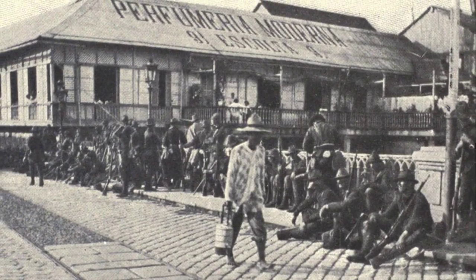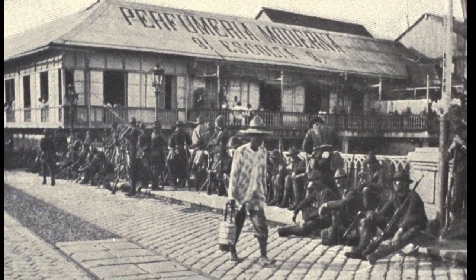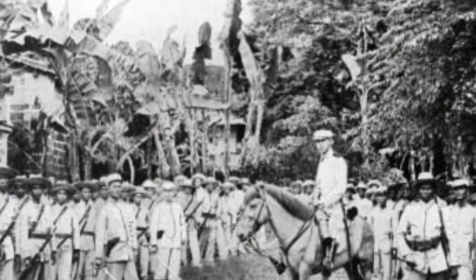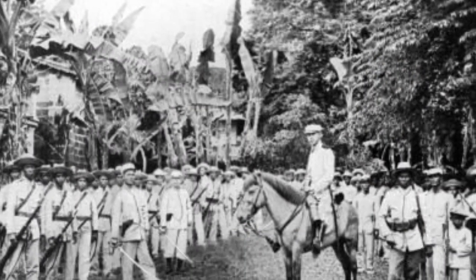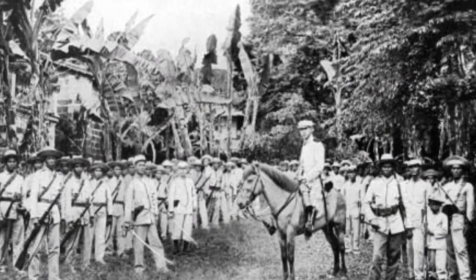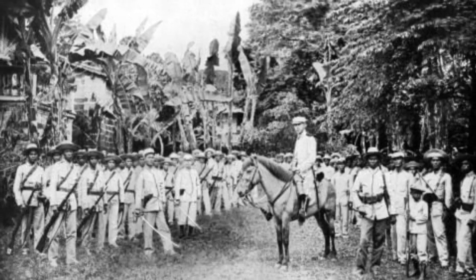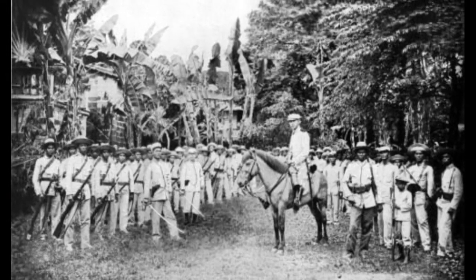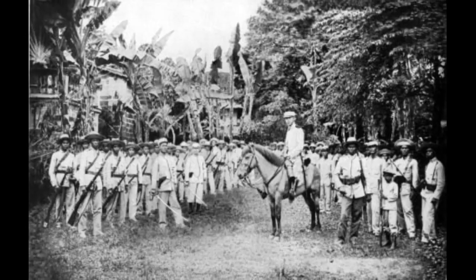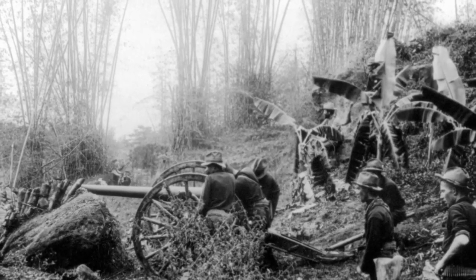Consequences and lasting impact. The Philippine-American War had significant consequences for the Philippines and the wider context of colonialism. Loss of Filipino lives and destruction. The war resulted in the loss of thousands of Filipino lives, including combatants and civilians. The conflict caused widespread destruction of infrastructure, economic disruption, and displacement of communities.